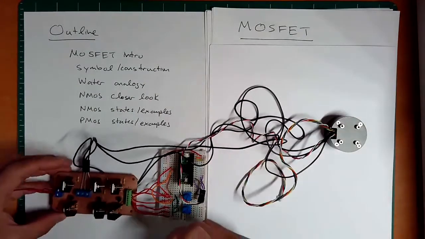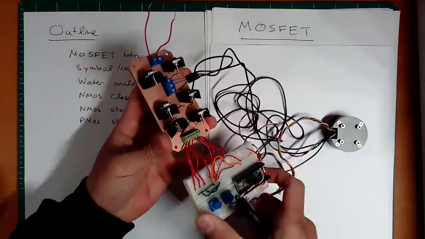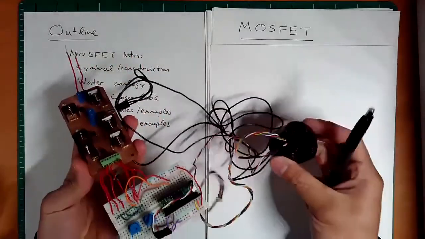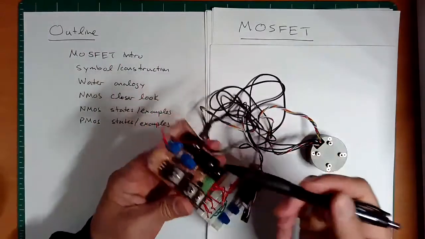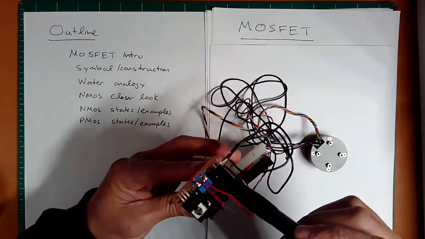And a MOSFET is just a three-terminal transistor. And here's an example. This is a little inverter that I made to control a brushless DC motor. But here's 6 MOSFETs right here. And I think you can see it right there. You can see the 3 terminals.